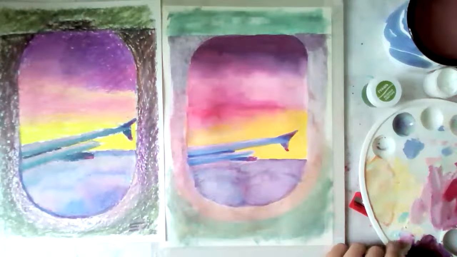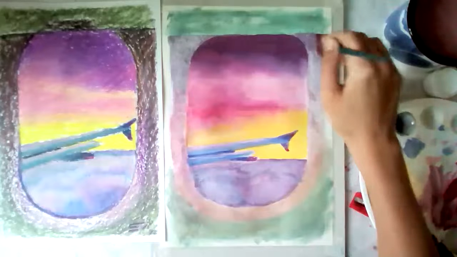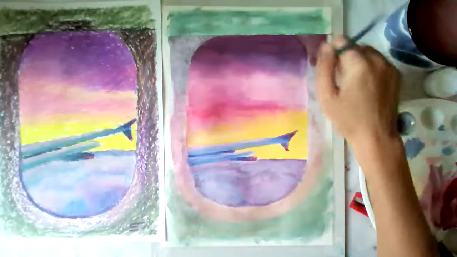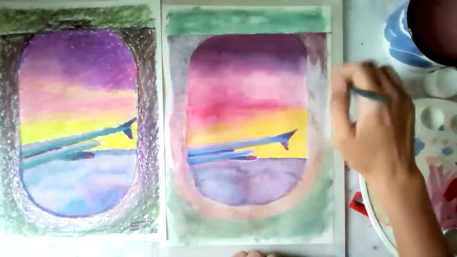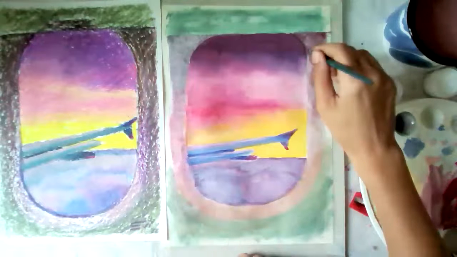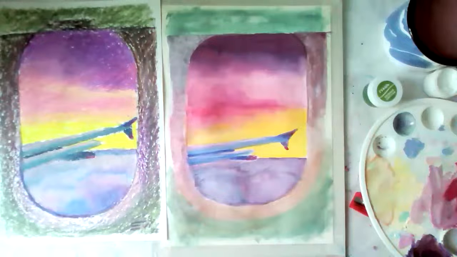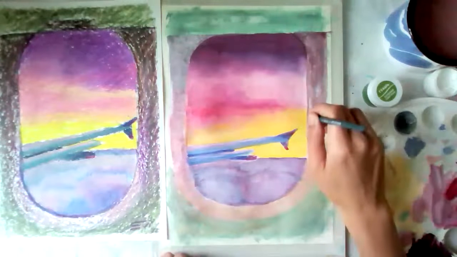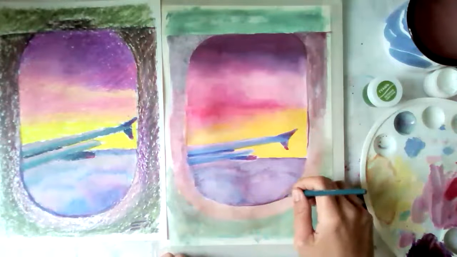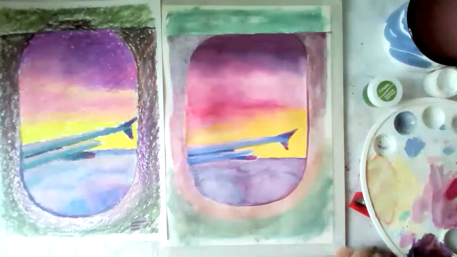One second, Evie, of course, yes. Then also feel free maybe to mark a little bit the border of the window, you know, because there is a bit of thickness.